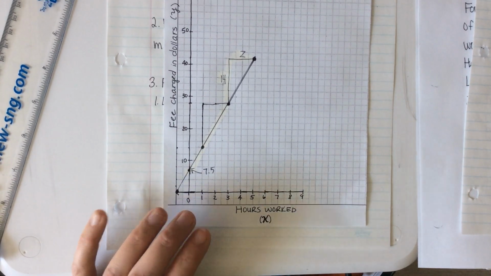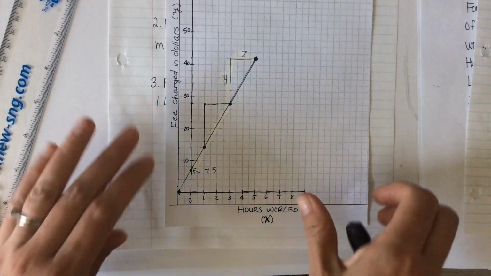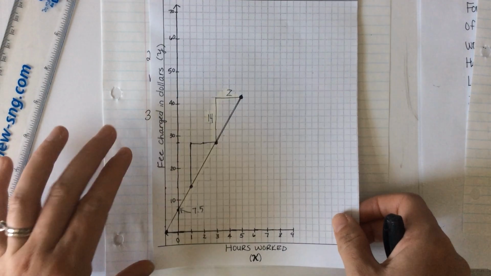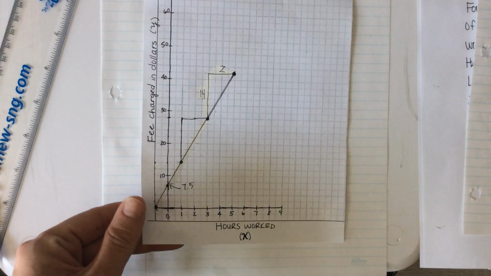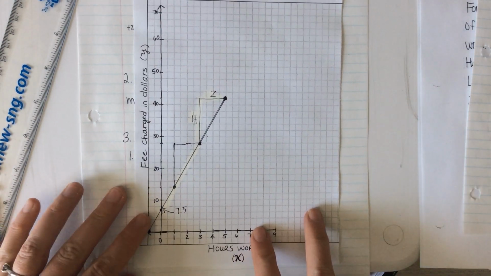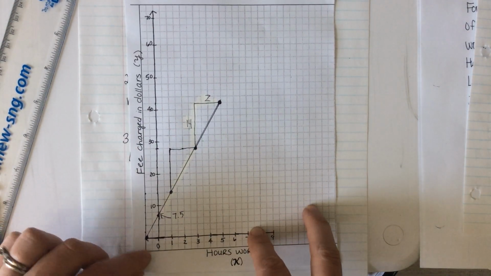Okay, but I'm not super confident with that. I'm like, well, maybe I didn't draw my lines really straight. I'm kind of estimating there. So I'm going to show you a third way that you can find the y-intercept, and it's a lot more reliable.